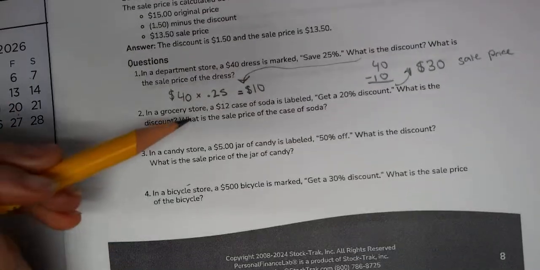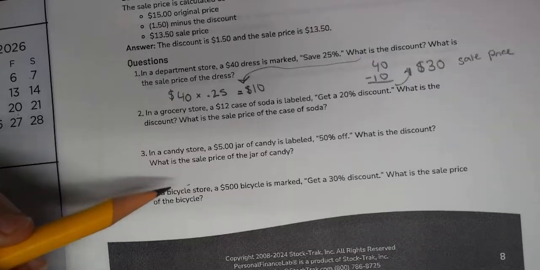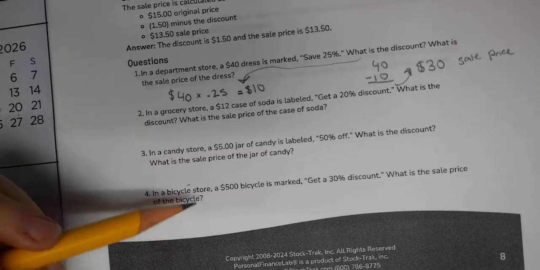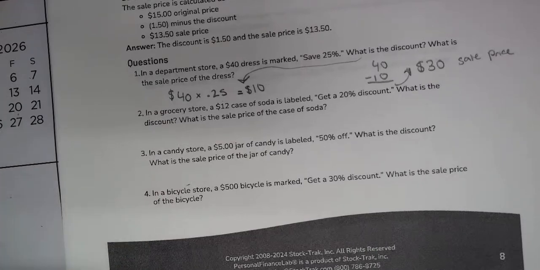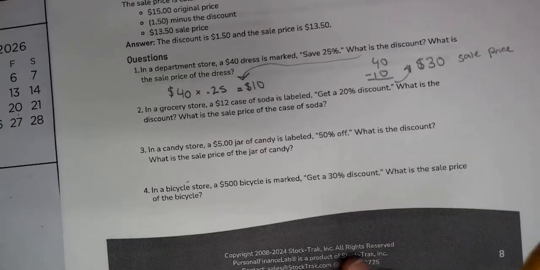So I want you to do question 2, question 3, and question 4. In question 4, you're lucky. You don't have to write how much the discount is, you just have to write how much you spend. But don't forget to still do these steps. All right, flipping the page.